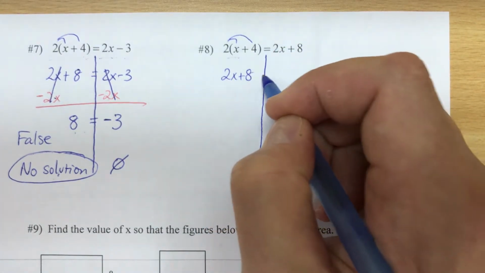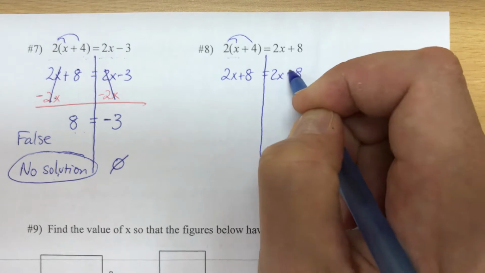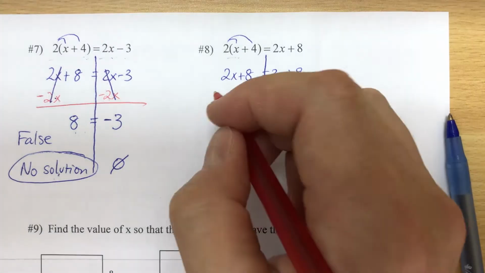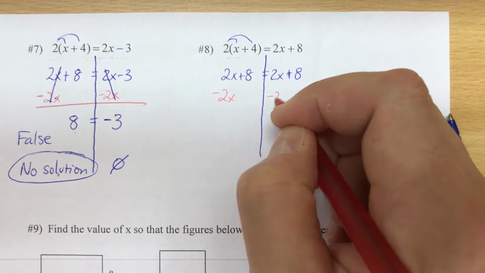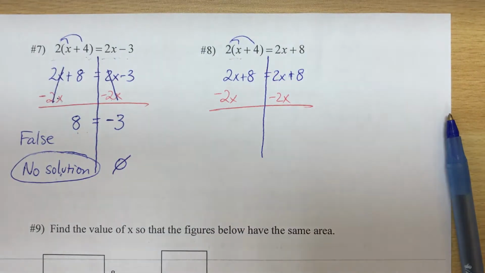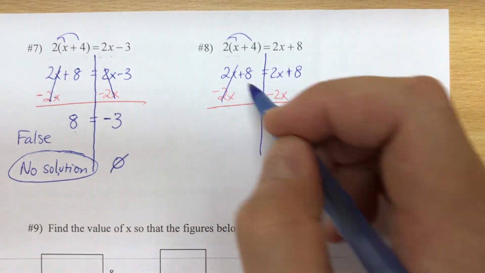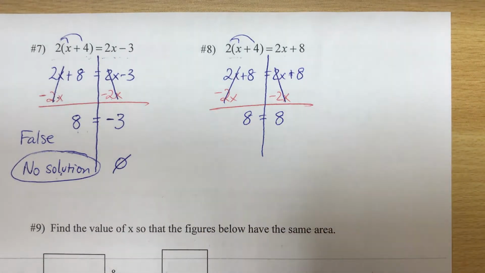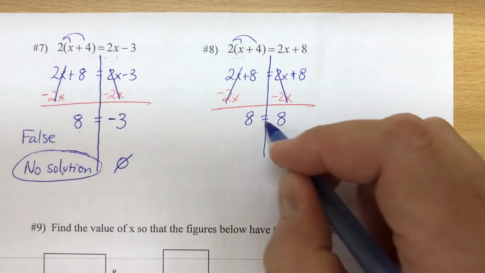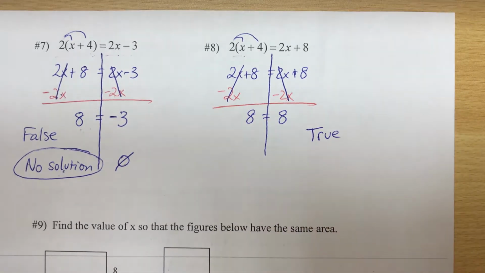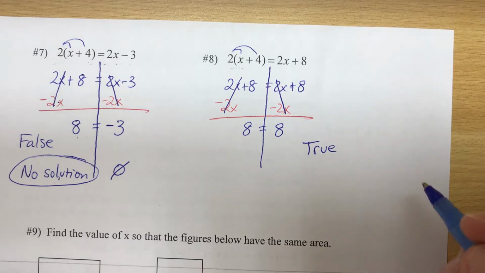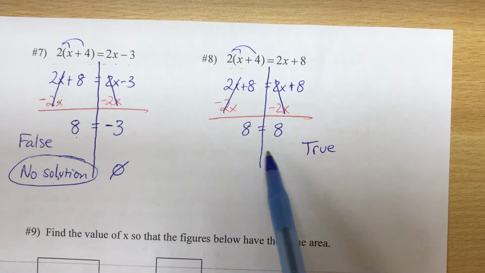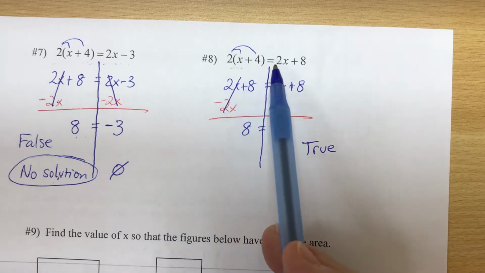If we distribute, what we end up with here is 2x plus 8 equals 2x plus 8. Again, I'll subtract that. And this time what we end up with is 8 on the left and 8 on the right. Now that is true. 8 is equal to 8. So if we end up with a true statement, that's not nothing is a solution. That is everything is a solution.